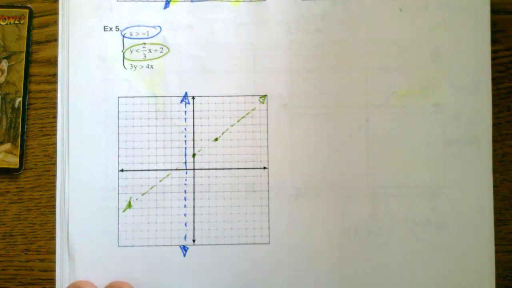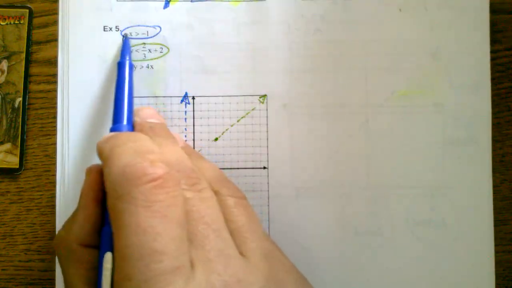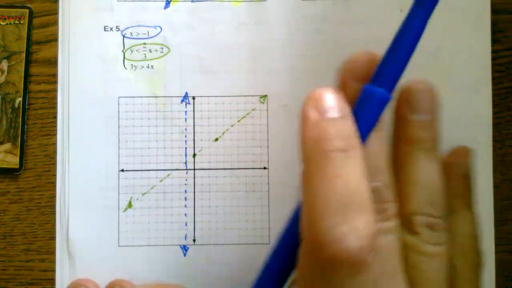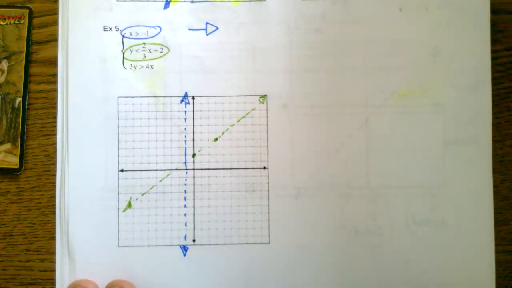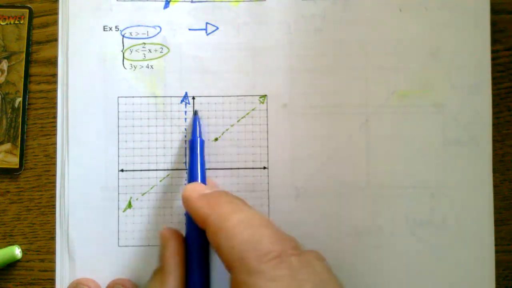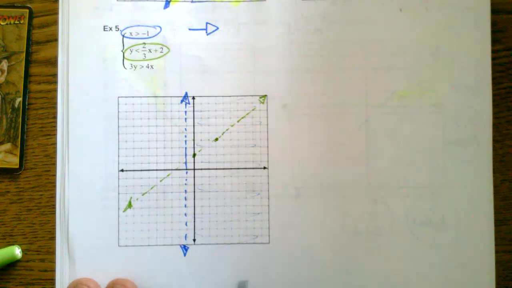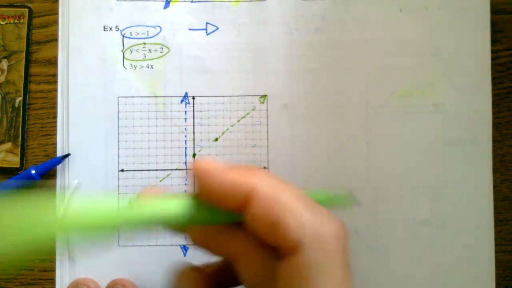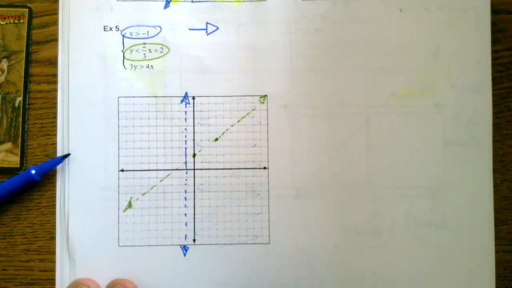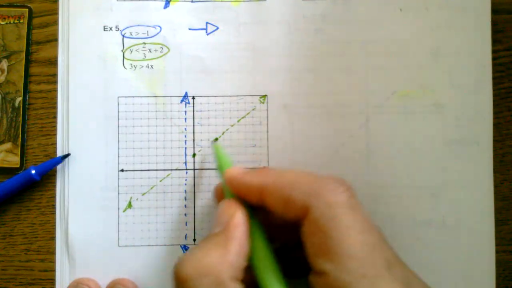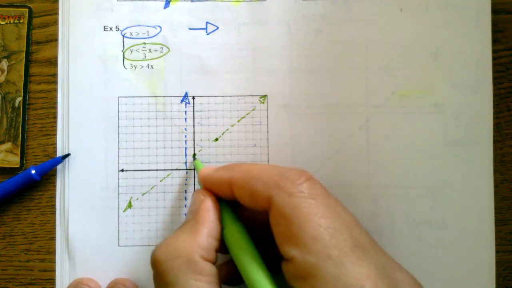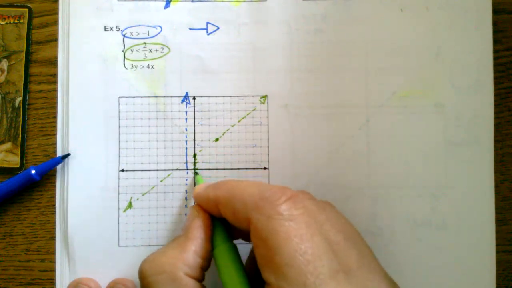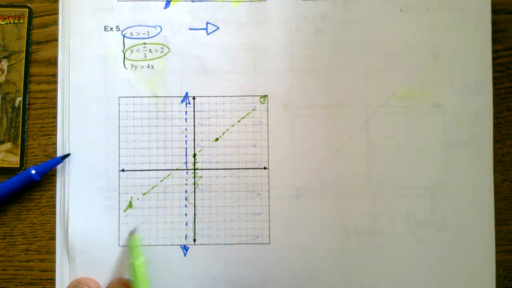Before I go any further, let's go ahead and shade now. X is greater than negative 1. Again, because it's vertical, it's either going to be right or left. Because it's greater than, I'm going to shade to the right for the blue. And then the green one is less than. And this is an oblique line at an angle. So that means I got to go below that one. So find the y-intercept and shade down or below that line.